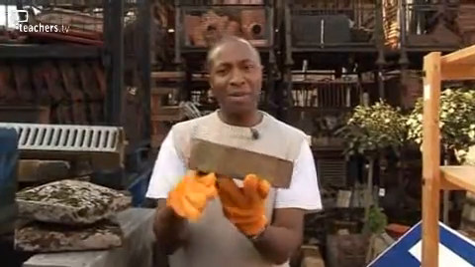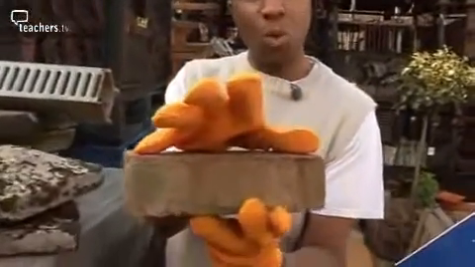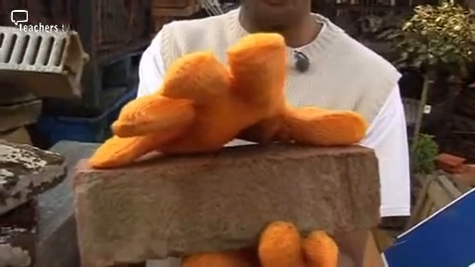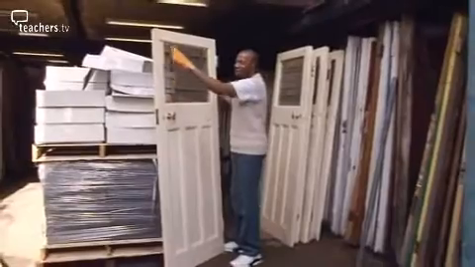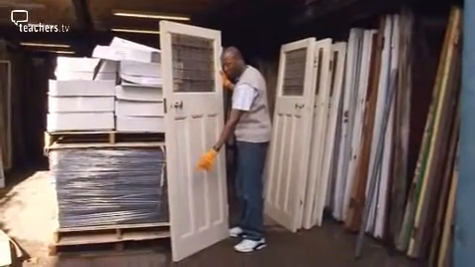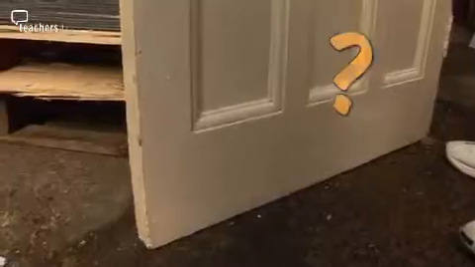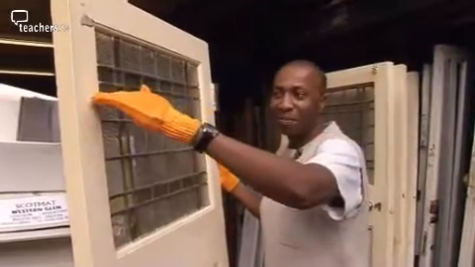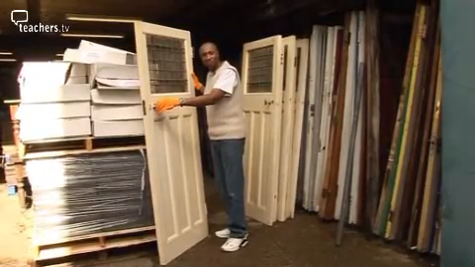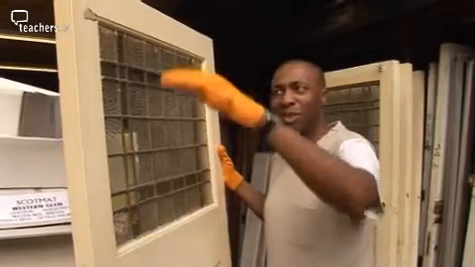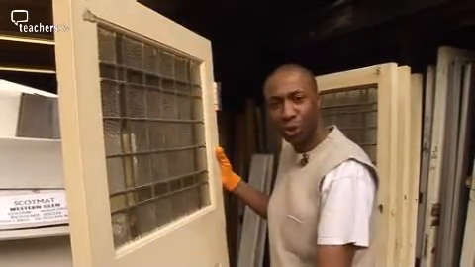I'd say it's about the same length as my hand span, which is about 20 centimeters long. How tall is this door? Again, no measuring. How tall do you think this door is? It's a bit taller than I am, and I am 6 foot tall, which is 1 meter 85 centimeters tall. So that means this door must be about 2 meters tall.